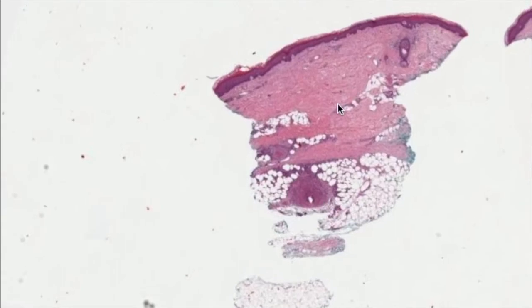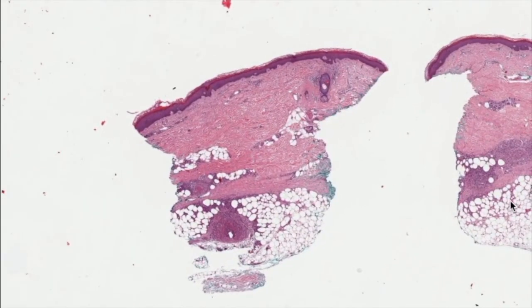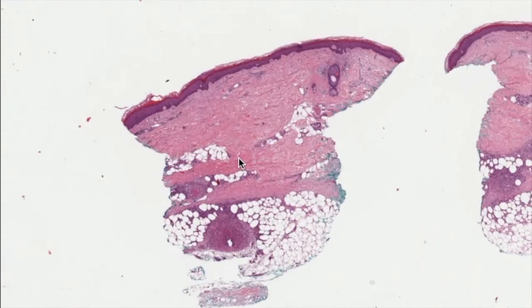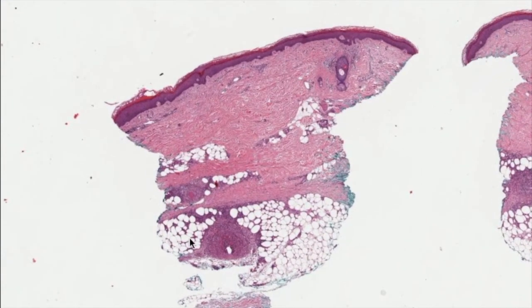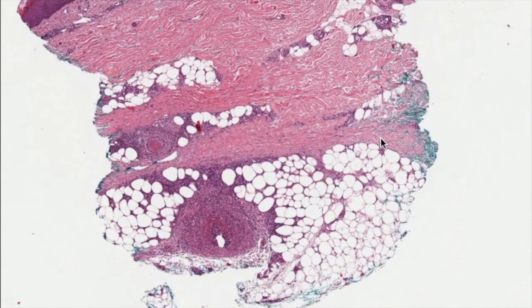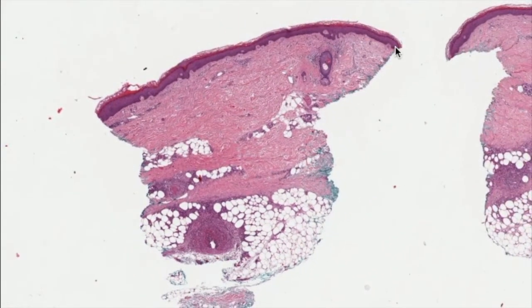Let's take another example. This is also a punch biopsy, and here we have the deep fat. So this is a very deep punch biopsy. Whoever took this biopsy wanted to get the subcutaneous fat. It is almost more than a 6 millimeter punch biopsy, and in the epidermis and dermis there is some inflammation and maybe some acanthosis, but the main pathology we see is in the subcutis.